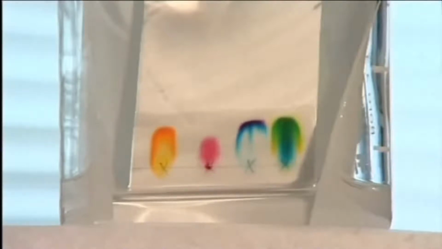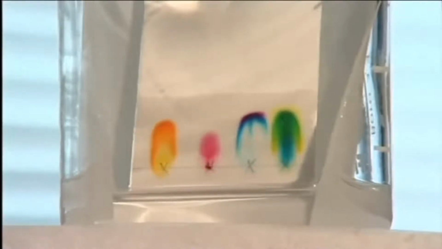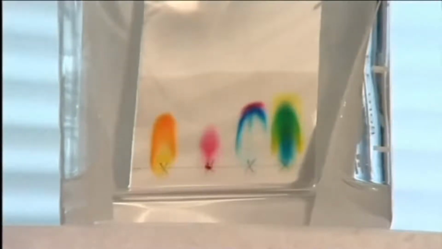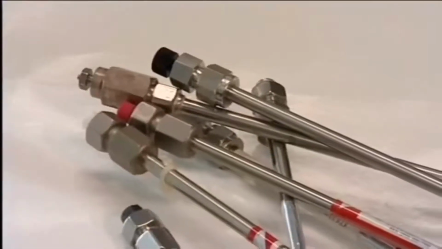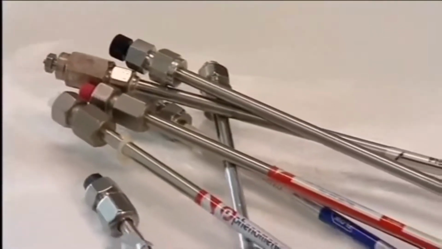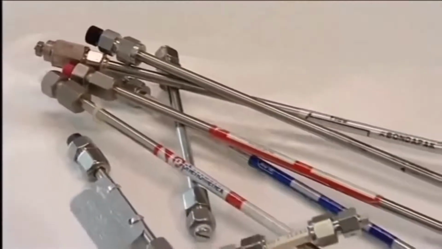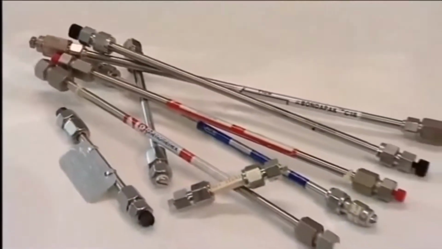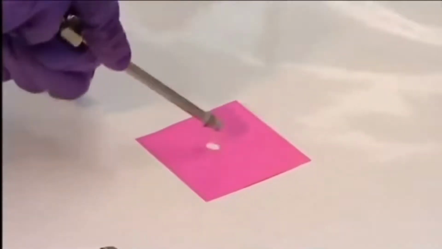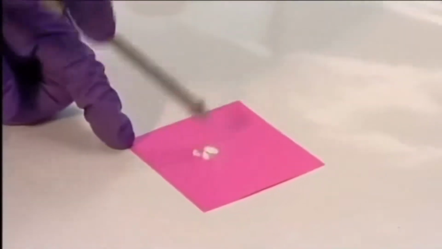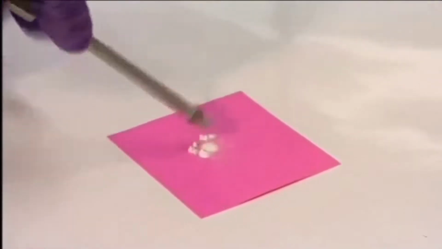For example, if the mobile phase is more polar than the stationary phase, the more polar components of a mixture will tend to move more quickly than the less polar ones. In HPLC, the stationary phase is a solid packed into a column, like one of these. This particular column contains silica particles to which C8 hydrocarbons are attached, making the stationary phase non-polar.